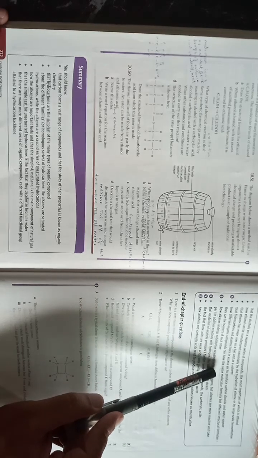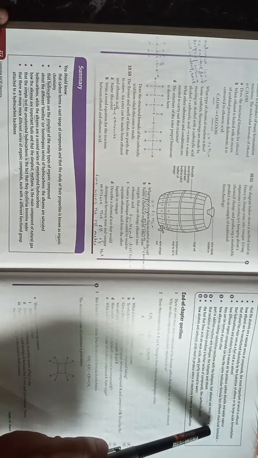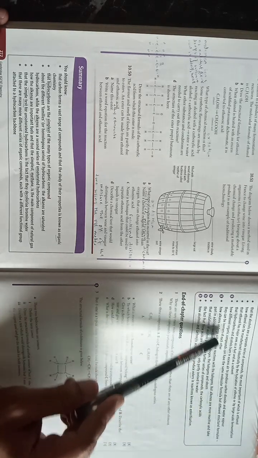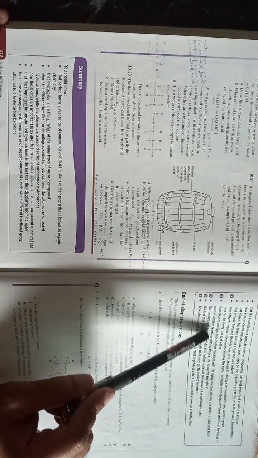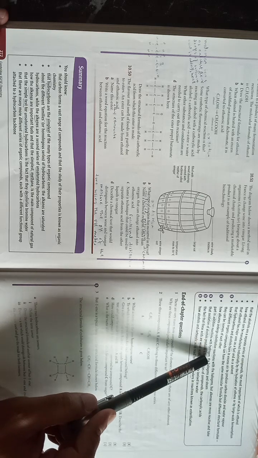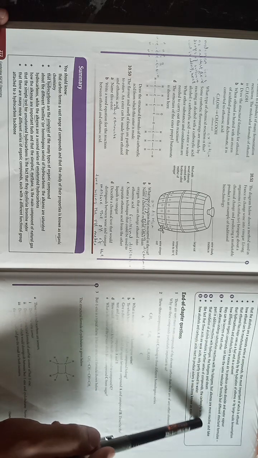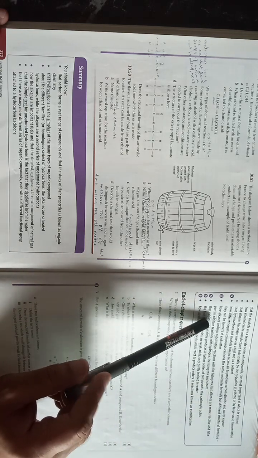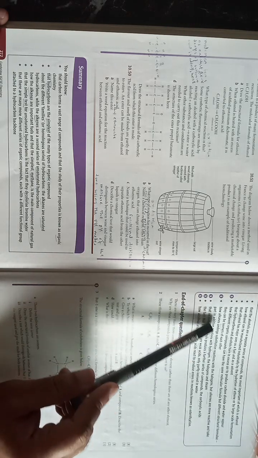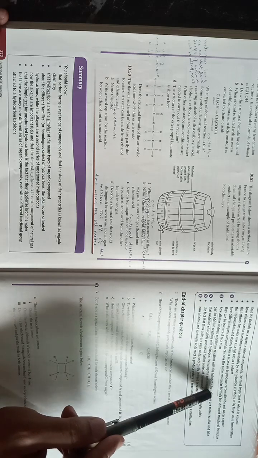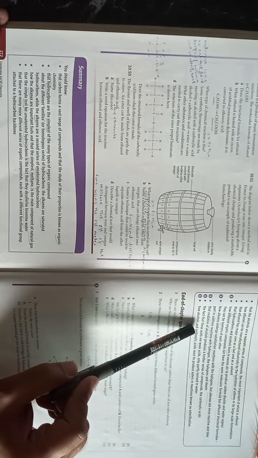Different organic compounds can have the same molecular formula but different structural formulas. We call them isomers. So same molecular formula but different structural formula. Alkanes undergo substitution reactions. Alkenes are more reactive and undergo addition reactions with hydrogen. So alkanes go for substitution reactions, alkenes go for addition reactions.